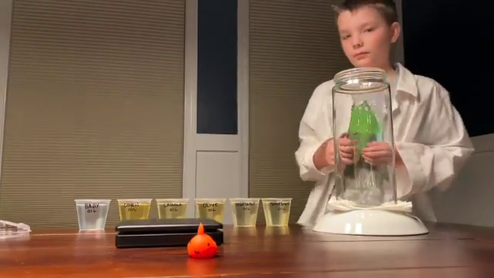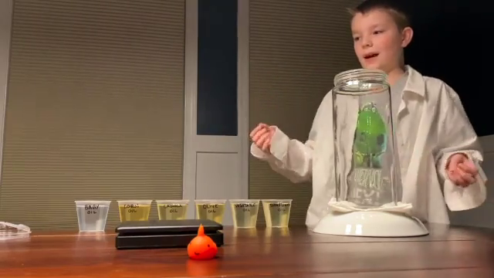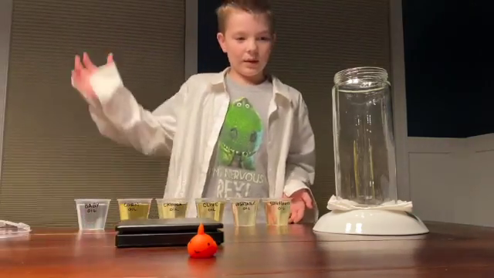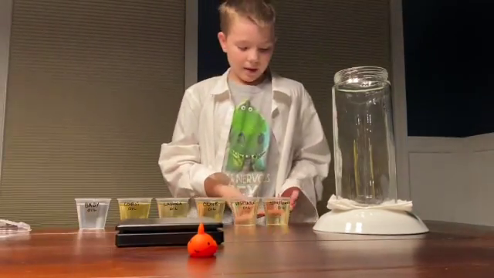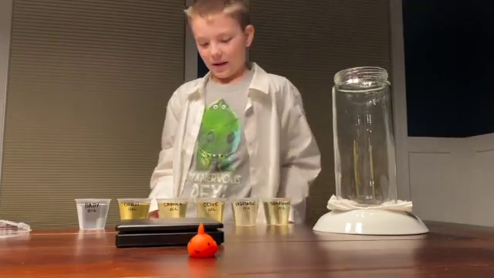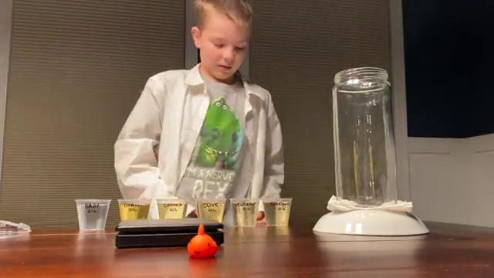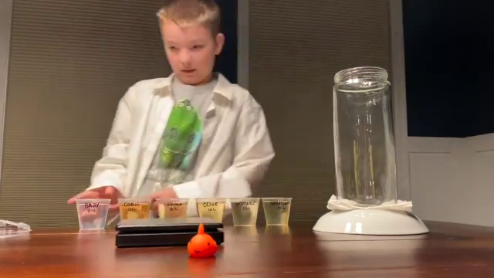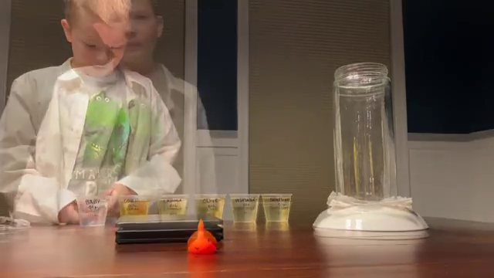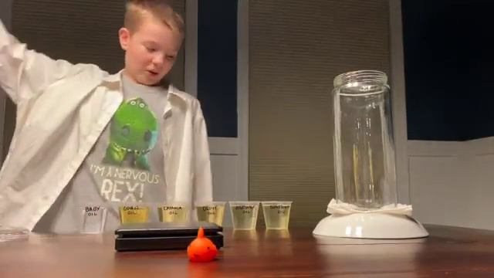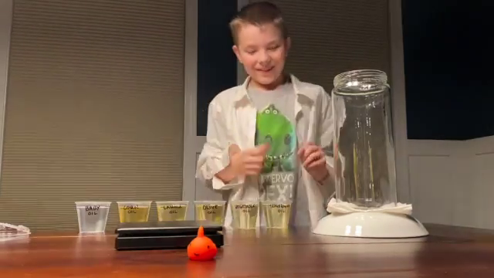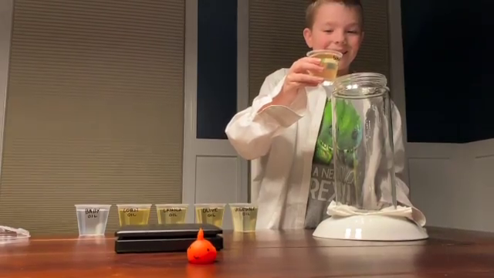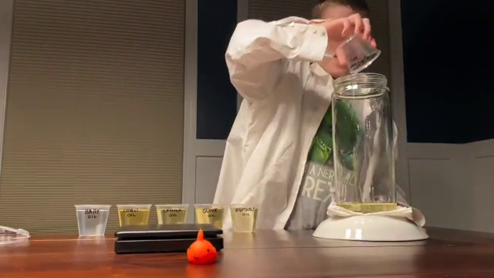So, what I think is going to happen, from what we've learned, is that I don't know for sure if the weighing is correct, but I think that this is going to be the densest, and this is going to be the least dense. I think they're going to stack on top of each other. So, let's see.